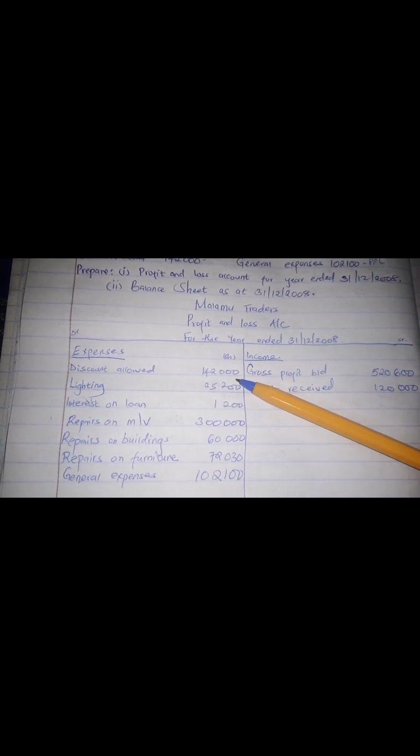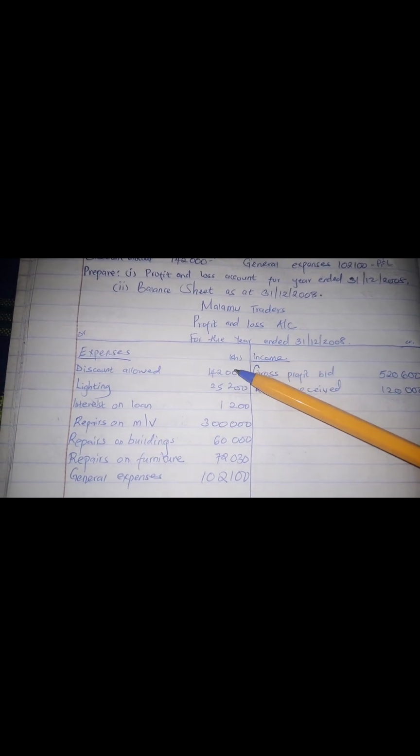So let's check. 142,000, learners can use a calculator, plus 25,200 plus 1,200 plus 300,000 plus 60,000 plus 72,030 shillings plus 102,100.